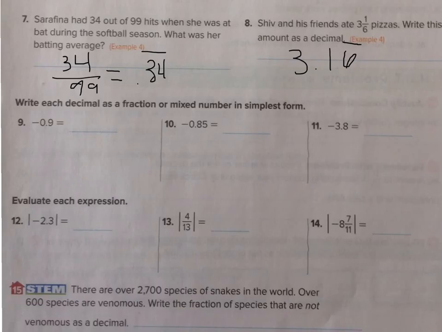For the next 3 problems, we need to change the decimal into a fraction or mixed number. So for -0.9, we change that to -9/10, and that is in simplest form, so we can leave it just like that.